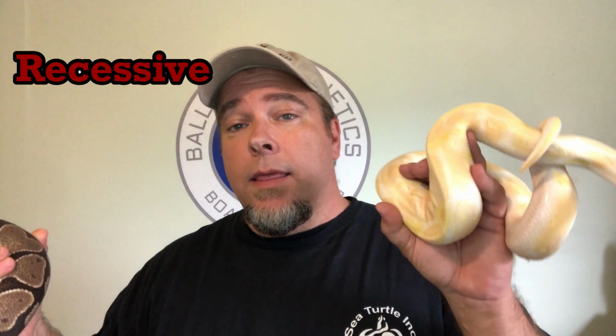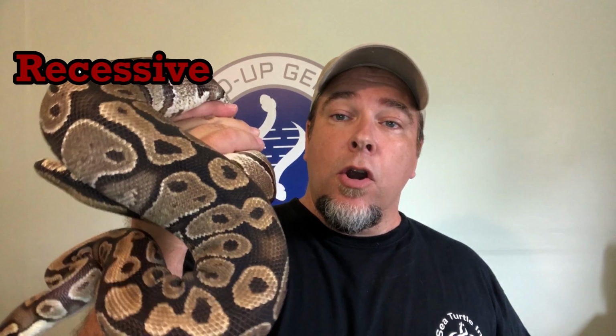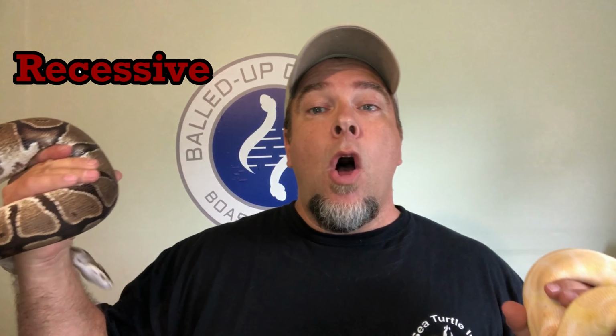So for instance, if I were to breed this albino to this normal, all the offspring will come out looking like her because she does not carry the gene for albino. Now all those babies will be carrying the gene, even though they look like the mom, they will be carrying the gene for albino because he was a visual looking albino snake.